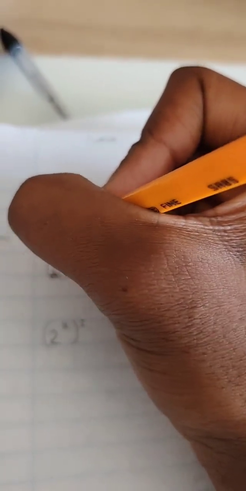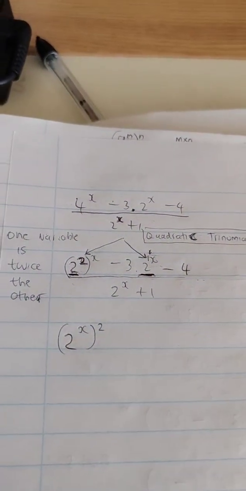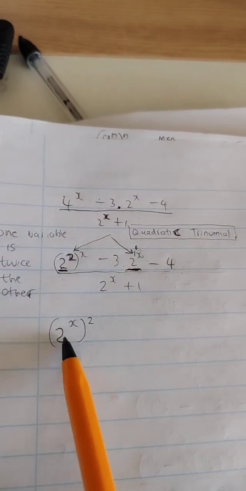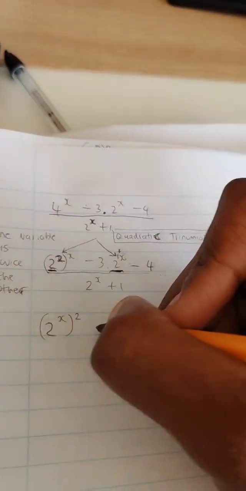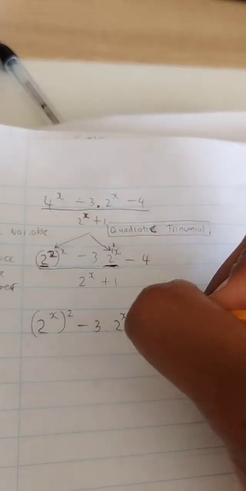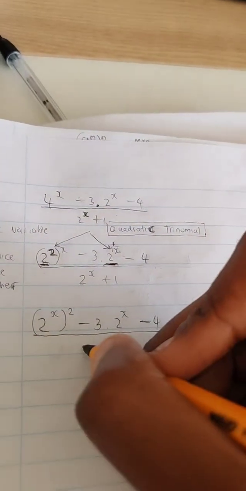So when one exponent is twice the other, that immediately says to you we have a quadratic trinomial. Rewritten, it is 2 to the power x squared minus 3 to the power 2x minus 4. I'm sure you can see my trinomial.